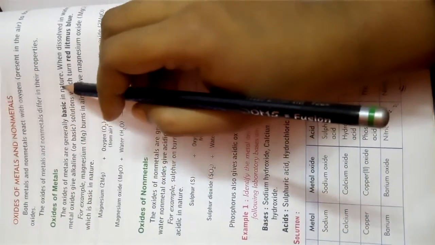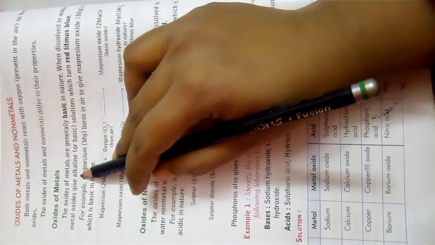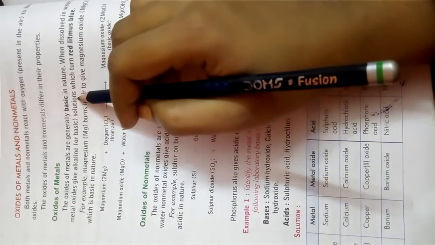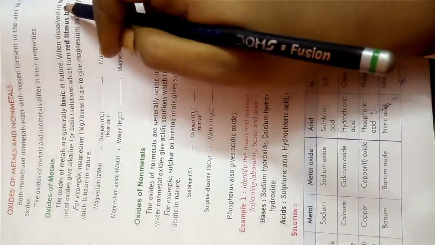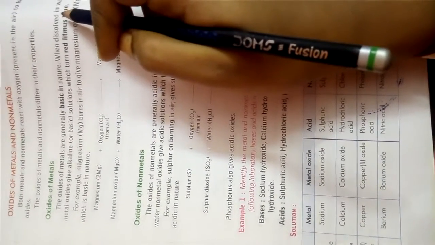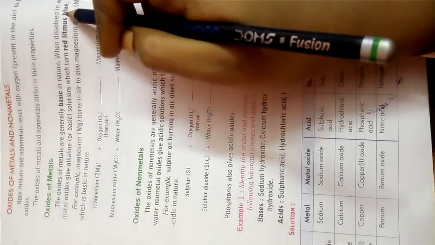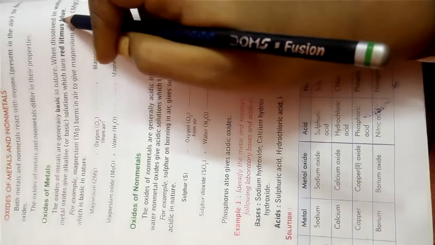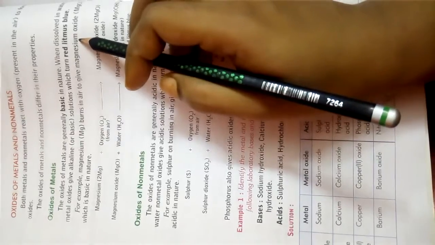So whenever metals react with oxygen they form basic oxides, and when these dissolve in water, they give an alkaline or basic solution which turns red litmus into blue, because bases have the tendency to turn red litmus blue, as you have already seen with red and blue litmus paper in your junior class in class 7. For example, magnesium burns in air to give magnesium oxide, and when this magnesium oxide dissolves in water, it gives magnesium hydroxide, Mg(OH)2.